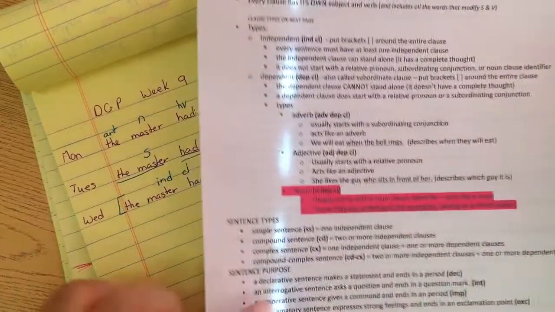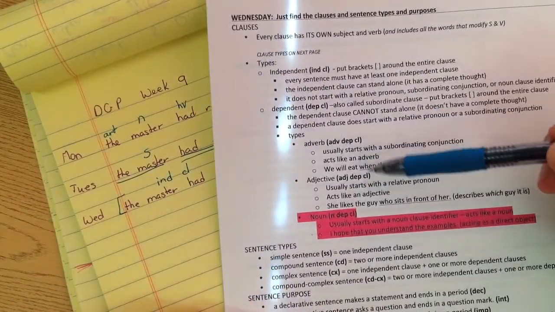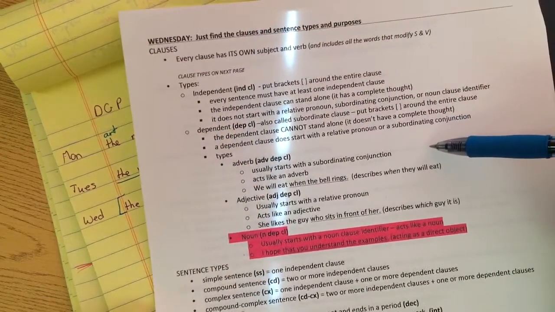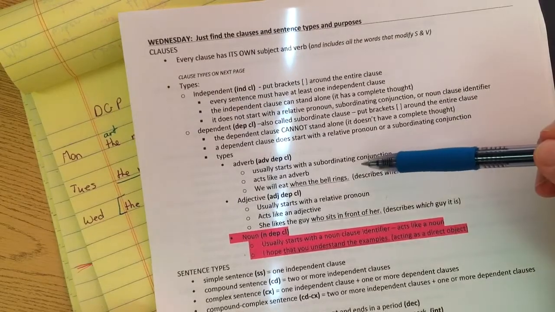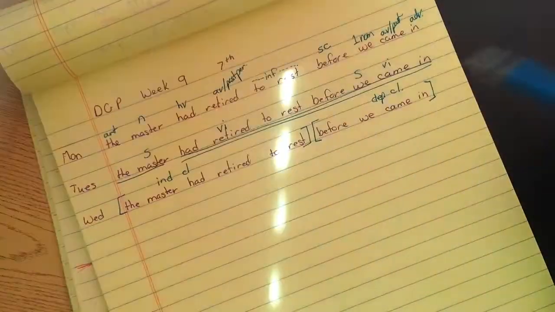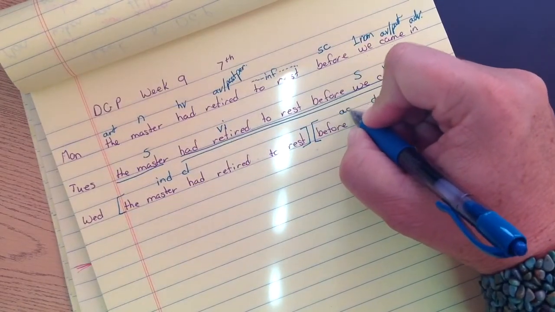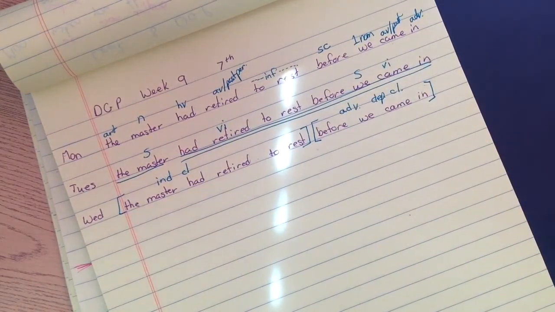So if I look at here, I've got either an adverb dependent clause or an adjective dependent clause. This answers the adverb questions, right? Who, what, when, where. When? Before we came in. So this is an adverb dependent clause.